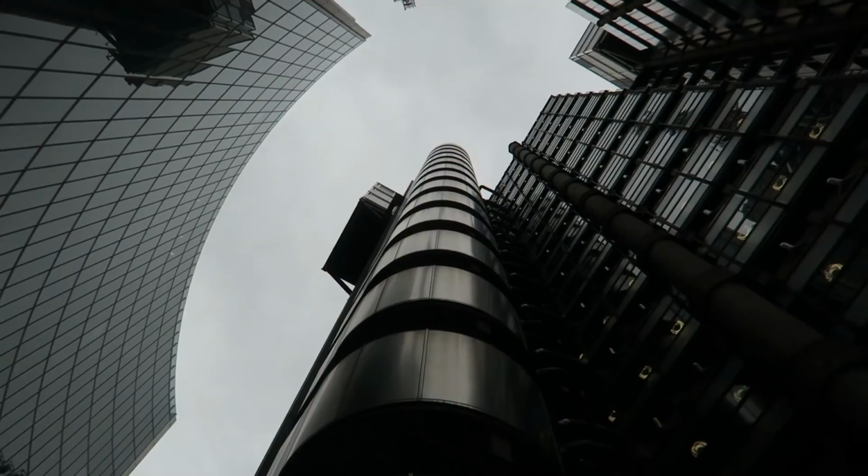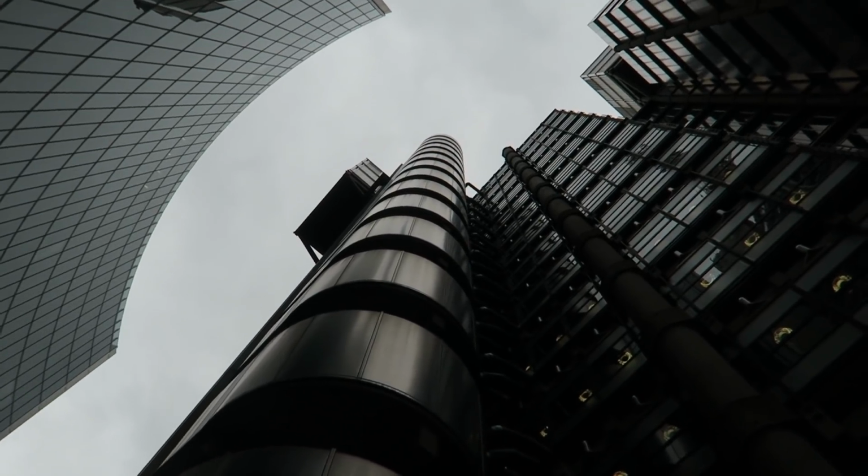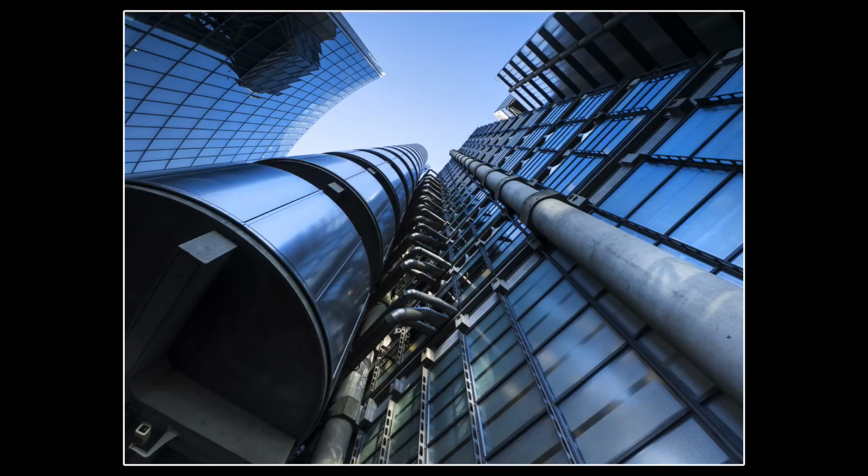Step 2, get up close and look up. Now if a building is tall, then you'll have no option to look up, but you can use that to your advantage. This is where you get the creative shots. Put on the wide angle lens, point the camera up and exaggerate those lines and perspective.